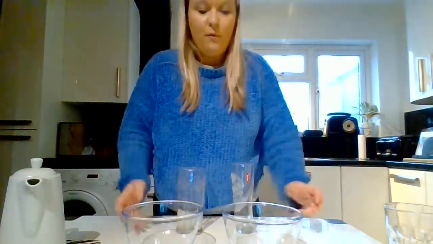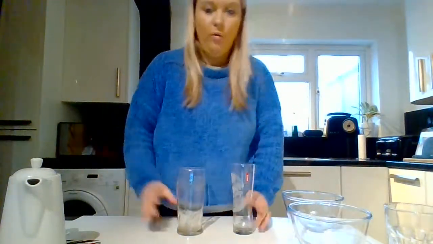Okay, so before we start pouring, just have a think. Which of these glasses do you think is going to hold more water? Or do you think they're going to hold the same? Which is going to hold more? Which is going to hold less? So remember, more is the bigger, less is the smaller. And do you think these might hold the same amount? So which one holds more or less, or do you think that they're going to hold the same amount?